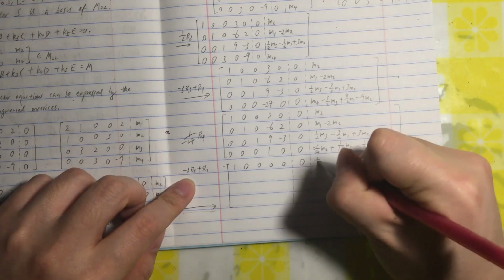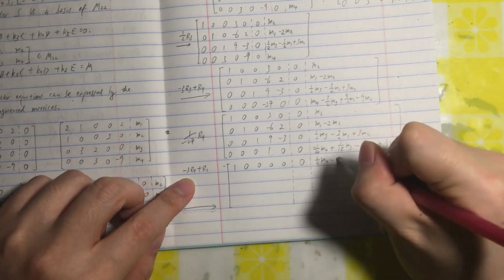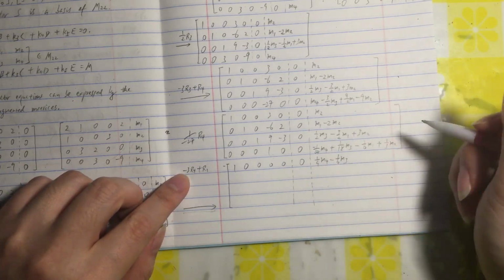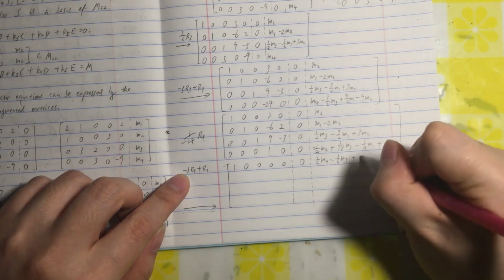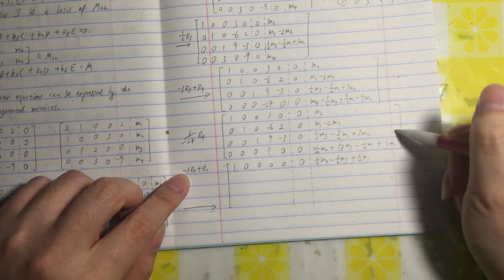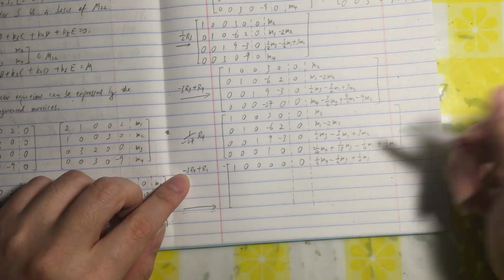I get 1 over 9 M4 minus 1 over 6 M3 plus 1 over 2 M1. That's negative M2. Negative M2 plus M2, they cancel.